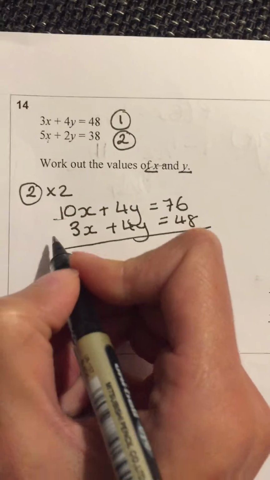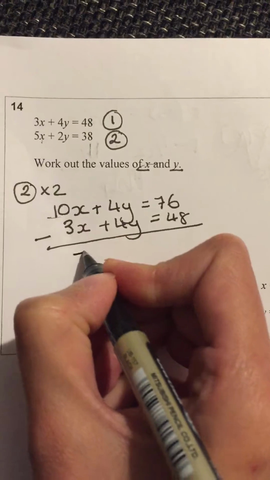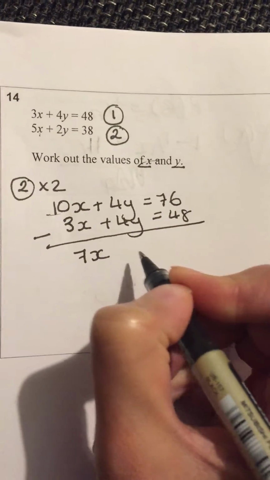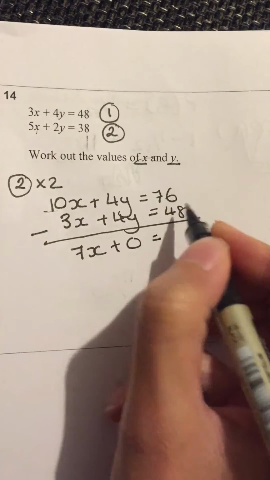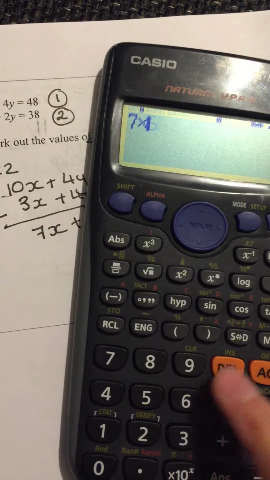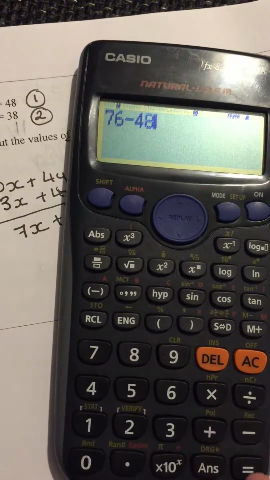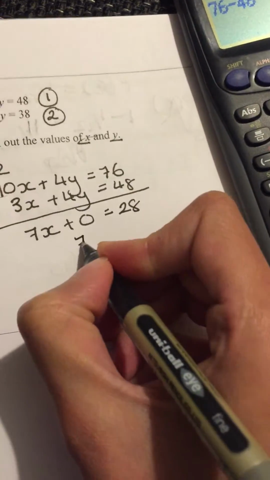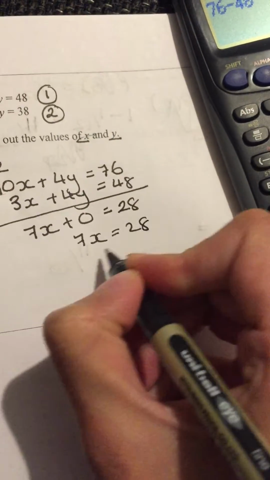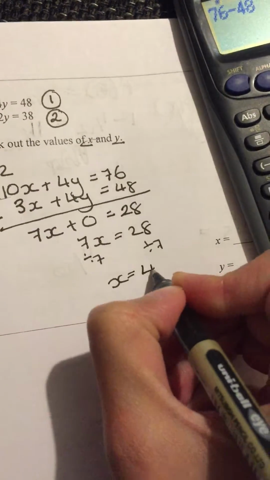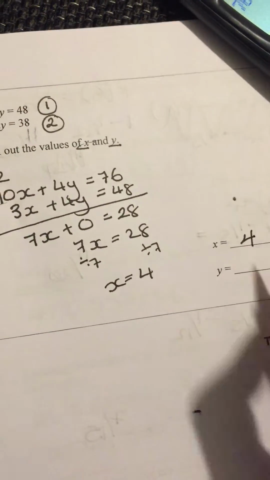Now, because I've got the same number of y's and they're both positive, I'm going to subtract. So 10x take away 3x is 7x. 4y take away 4y is nothing, so I just put nothing. 76 minus 48 is 28. So I have 7x equals 28. Divide both sides by 7. x equals 4.